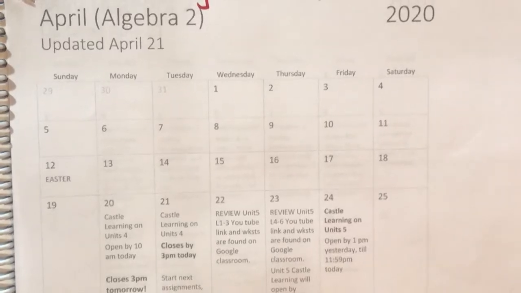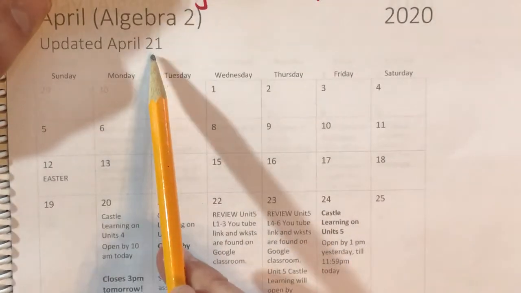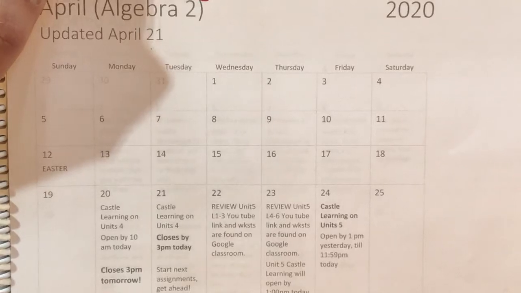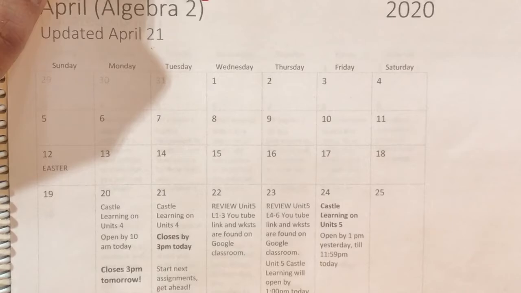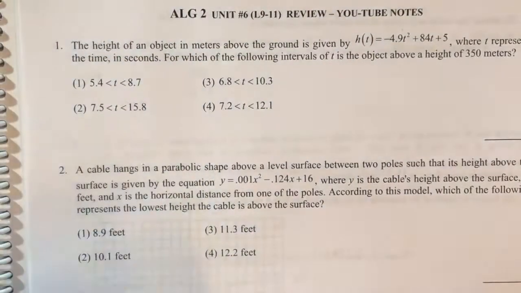Okay, Algebra 2. You got the updated calendar. Today should be the 29th. We're on Unit 6. We're finishing up Unit 6. I think it's lessons 9, 10, 11. All right, there we go.